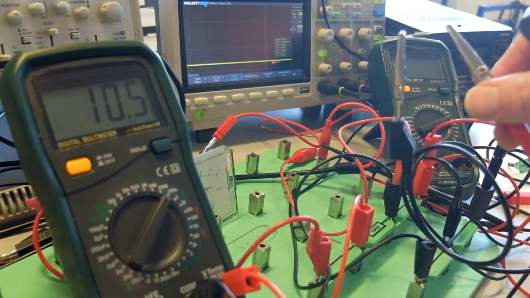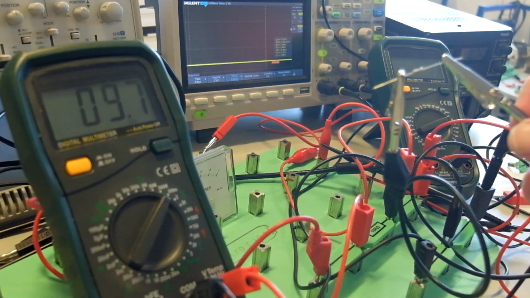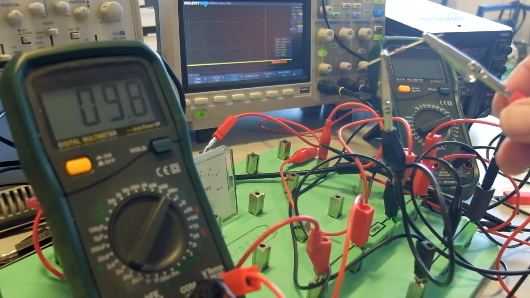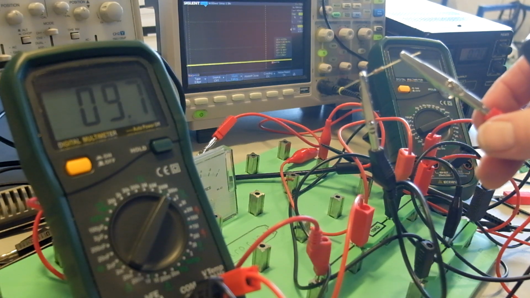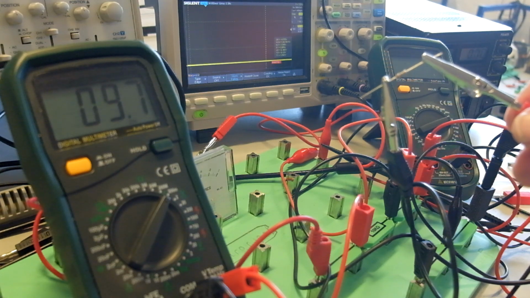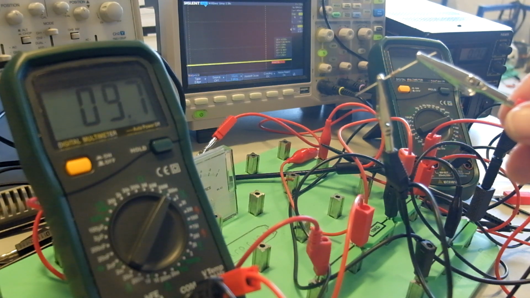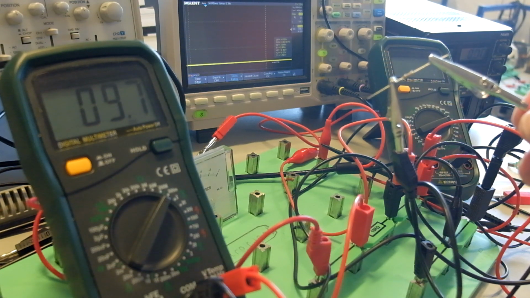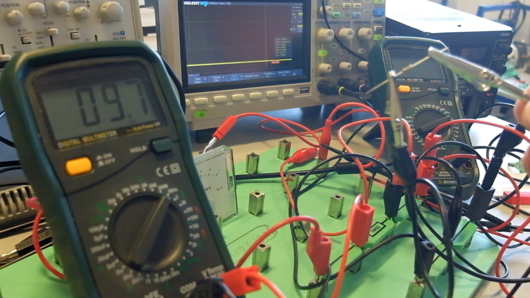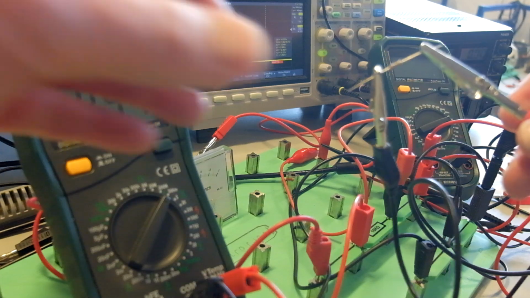If we round this off to 10 millivolts and we have 10 megohms, then we have 1 microamp flowing. Now 1 microamp at 10 volts shows that this resistor is 10 megohms. So we're using that as a reference.